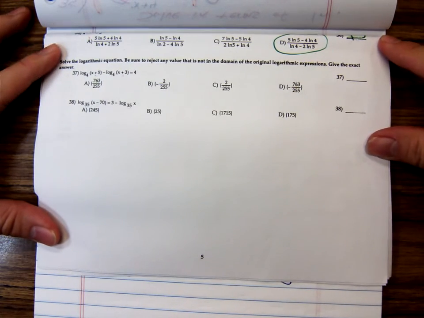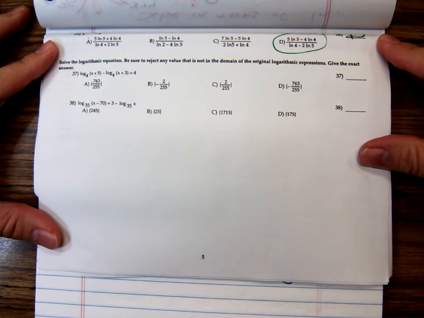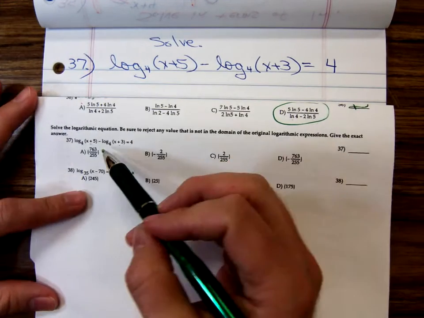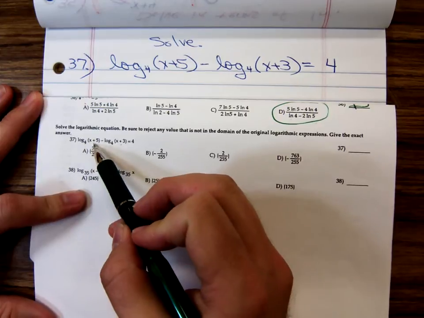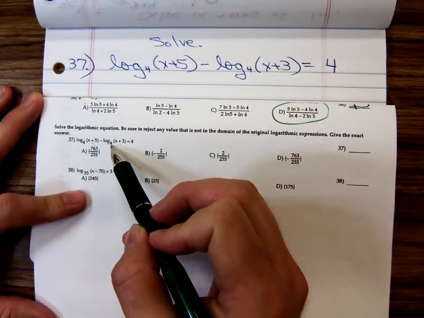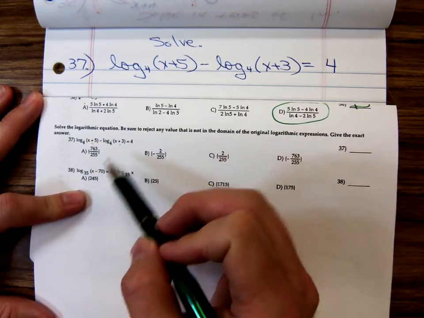Solve the logarithmic equation. Be sure to reject any... I've already read that. Let me just make sure I didn't copy the problem down wrong. Log base 4 of x plus 5 minus log base 4 of x plus 3 equals 4.